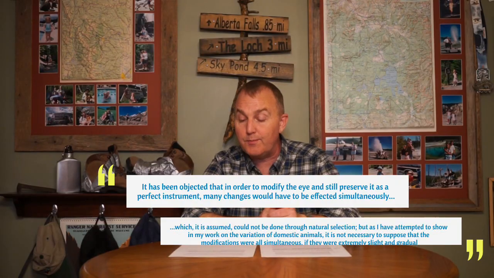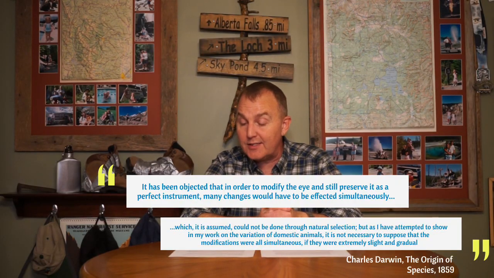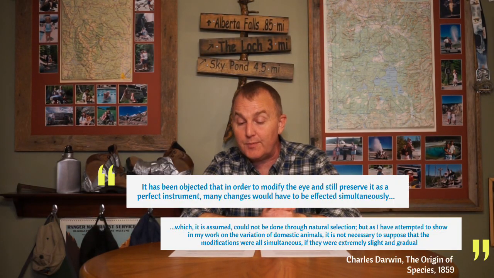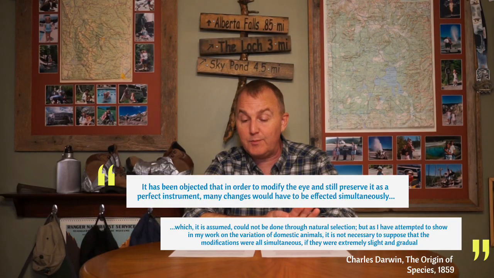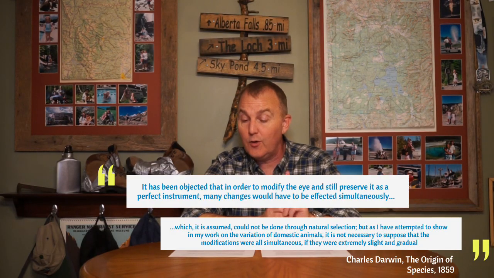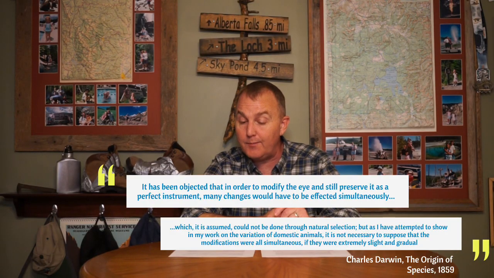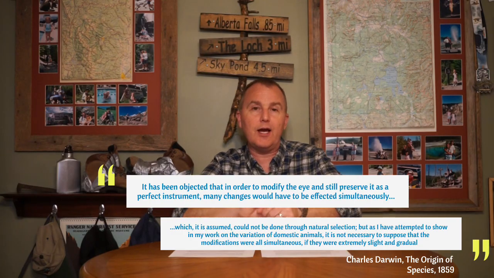Later on, he says, it has been objected that in order to modify the eye and still preserve it as a perfect instrument, many changes would have to be effected simultaneously, which it is assumed could not be done through natural selection. But as I have attempted to show in my work on the variation of domestic animals, it is not necessary to suppose that the modifications were all simultaneous if they were extremely slight and gradual. Slowing it down doesn't help.